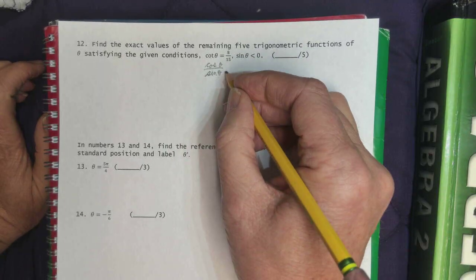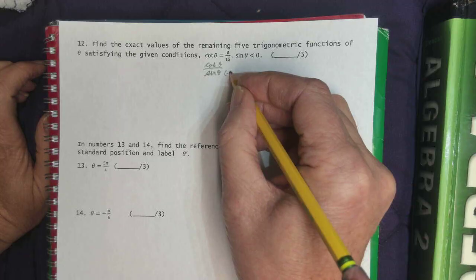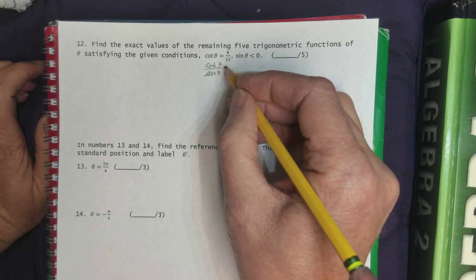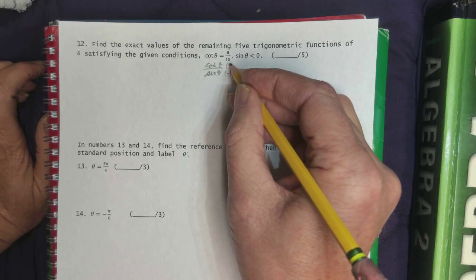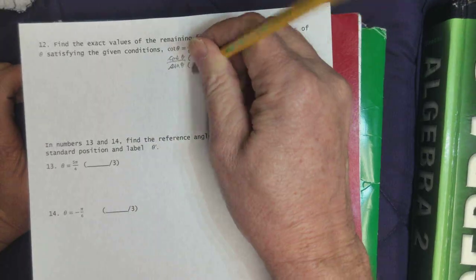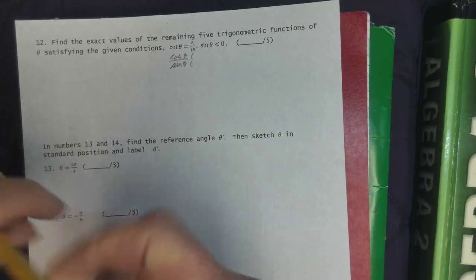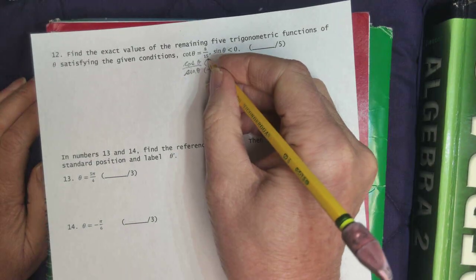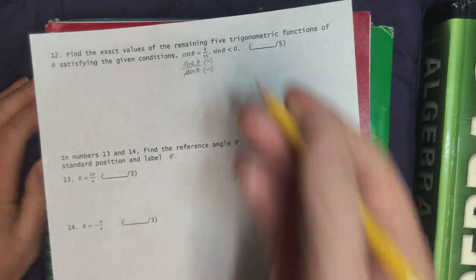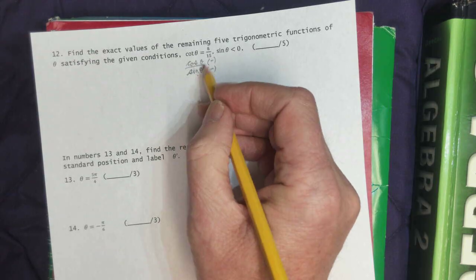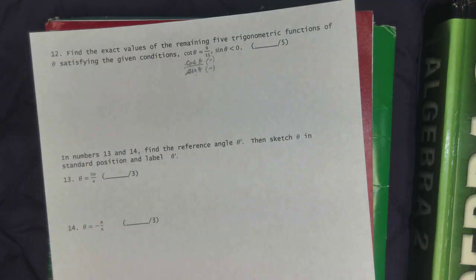Sine is negative, and the cotangent is actually positive. So the cosine's got to be negative if it's a positive result here.